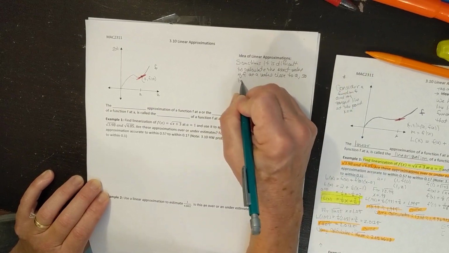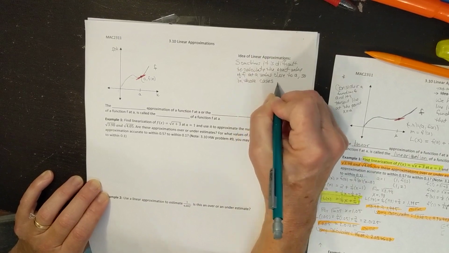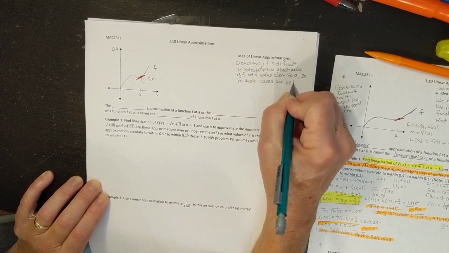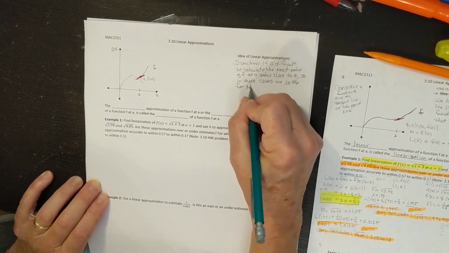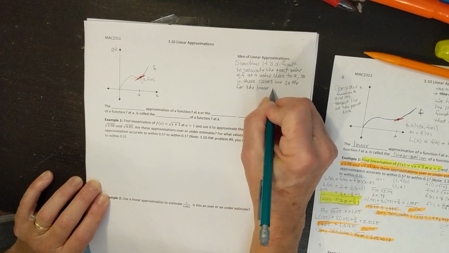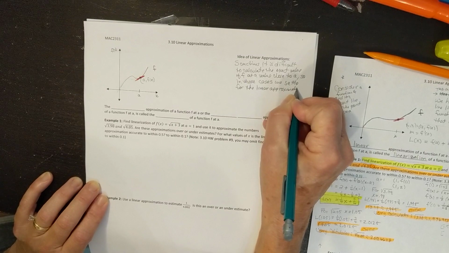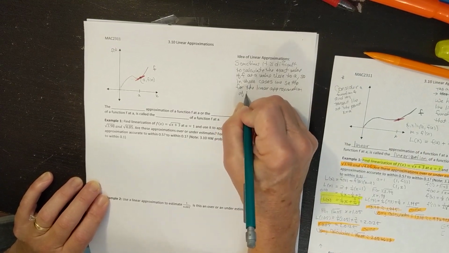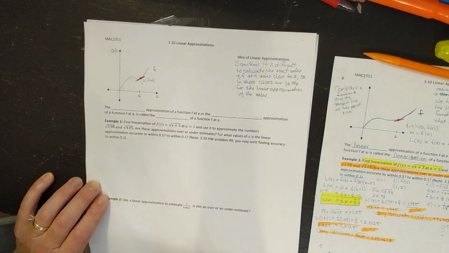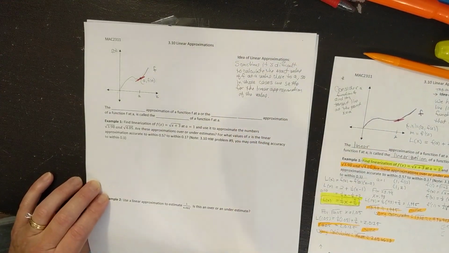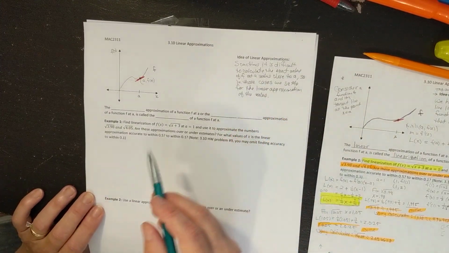So in those cases, we settle for an approximation, the linear approximation of the value. Instead of getting the exact value, this approximation is so close and so much easier to calculate that we're going to use the linear approximation. So that's the idea behind it.